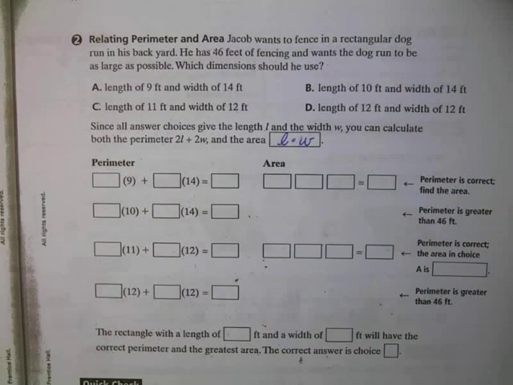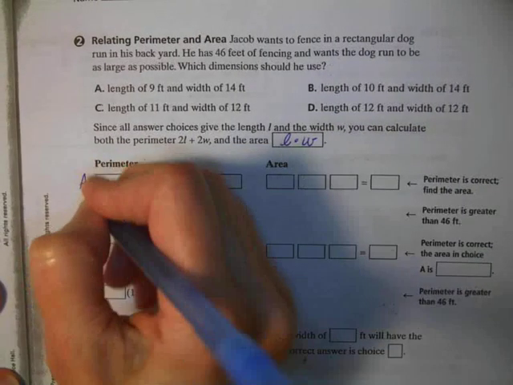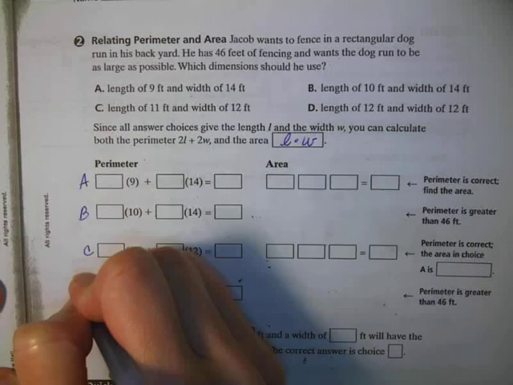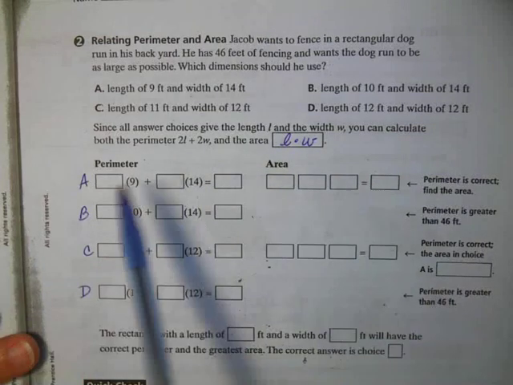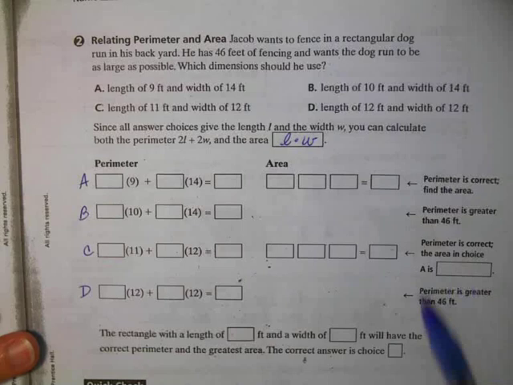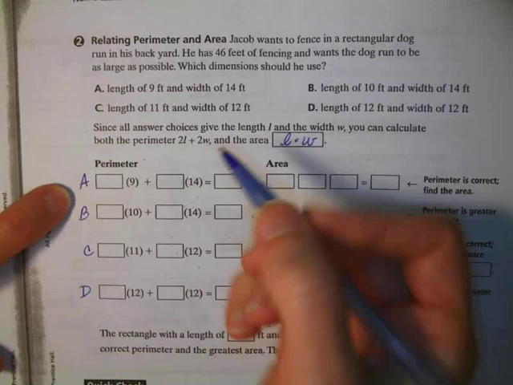In a rectangle, we'll often, instead of base and height, say length and width. Perfectly fine, however you want to think about it. So basically, we're going to look at A, B, C, and D and find out what the perimeter is going to be, and what the area is going to be.